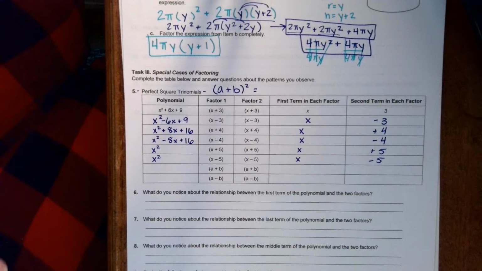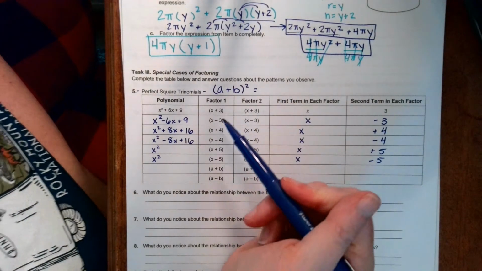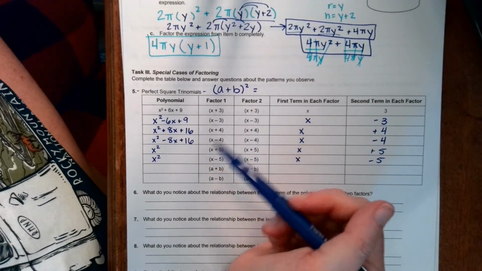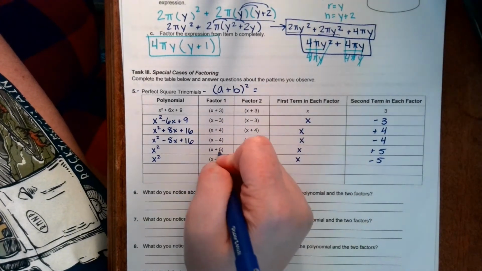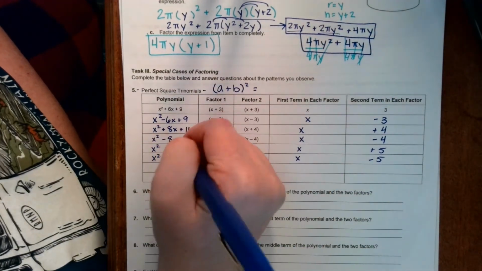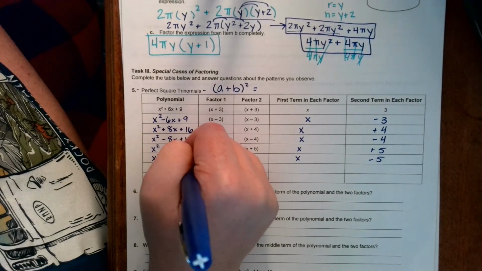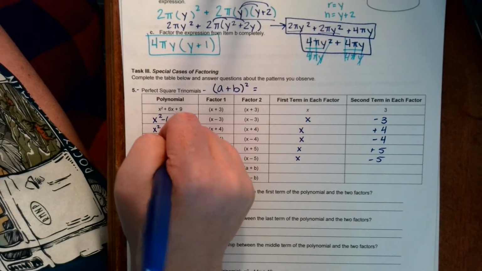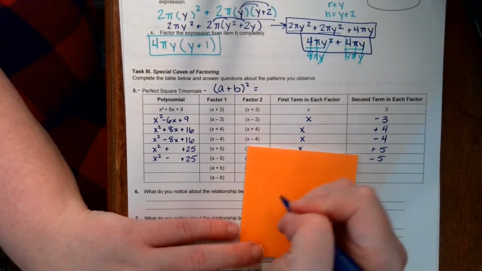So just thinking about our pattern so far, I'm multiplying and getting x squared each time. The last term, if I were to multiply, I'm going to have to do 5 times 5, which is going to give me 25. So now it's just the middle term we have to figure out. Let's go ahead and multiply to the side.